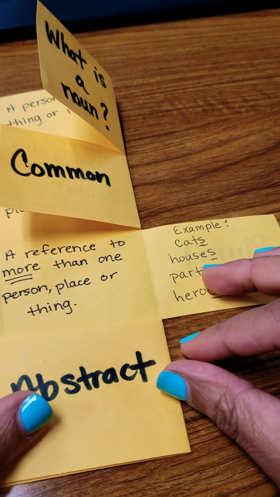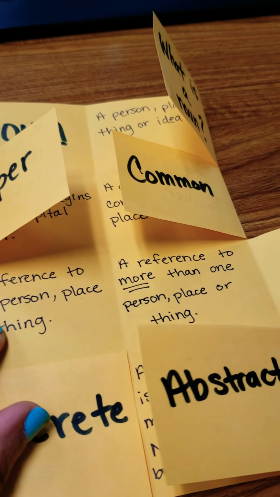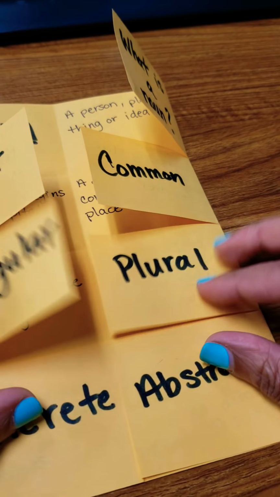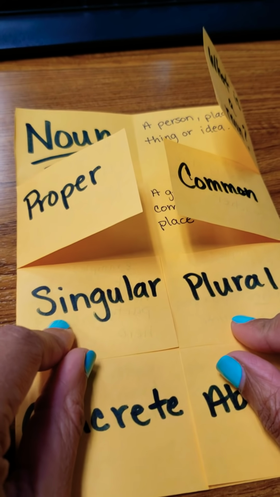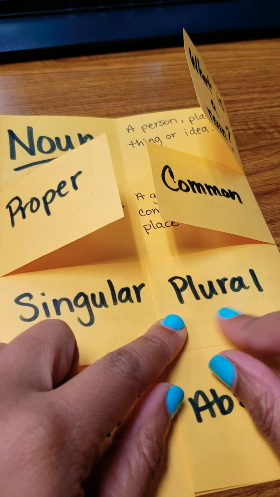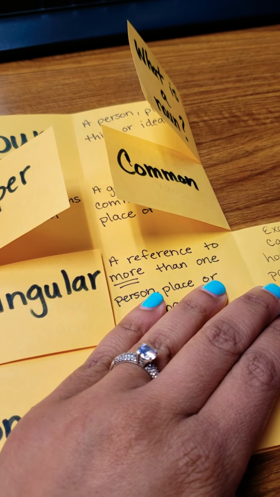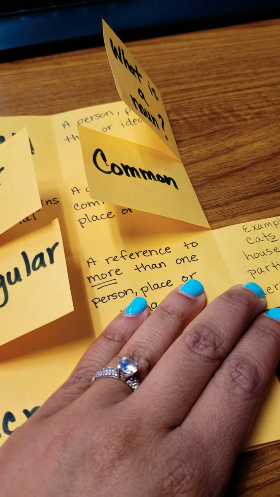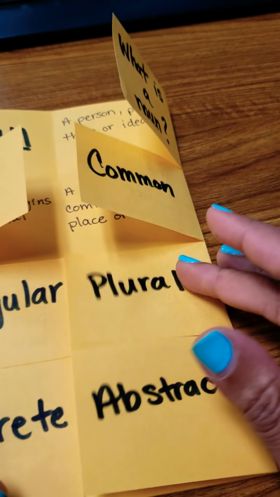And in most cases, whenever you're taking a singular noun to a plural noun, you're going to add an S or an ES. If it's singular, there's no S. If it's plural, you're going to add an S, add an ES, or you're going to drop the Y and add IES so that we know that there's more than one.